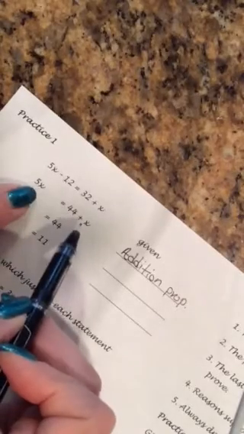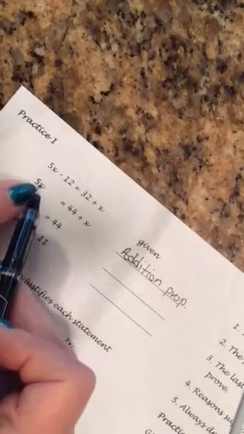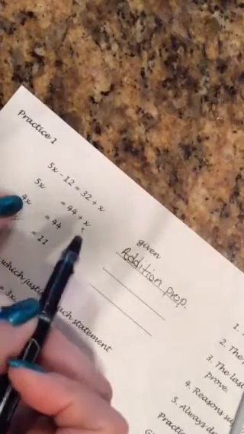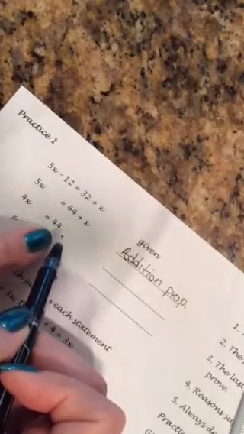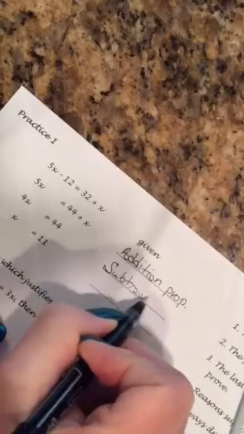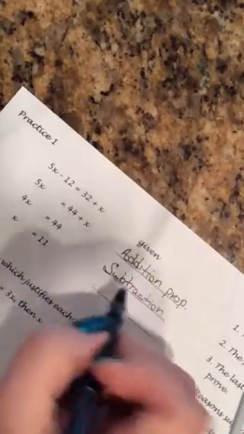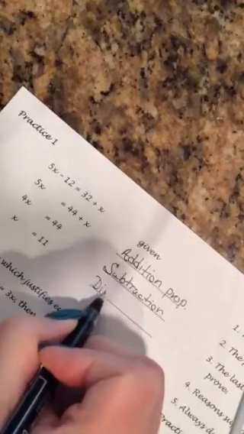How do I get from 5x equals 44 plus x to 4x equals 44? What is different? How did I get from 5x to 4x? How did I get from 44 plus x to 44? Well, I subtracted x on both sides. So that is subtraction, the subtraction property. And I'm pretty sure everybody knows that this last one is division.